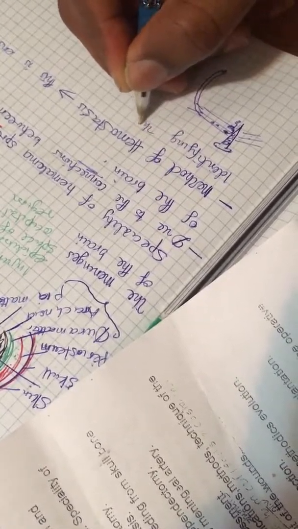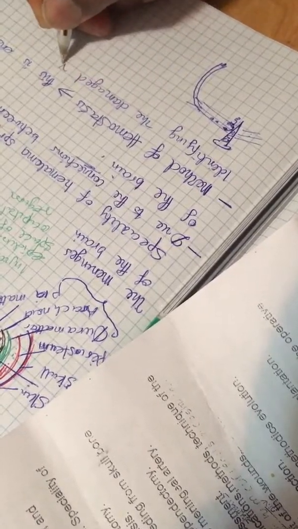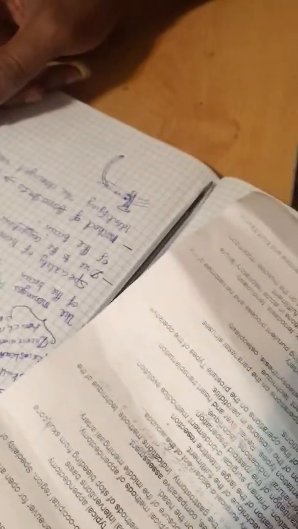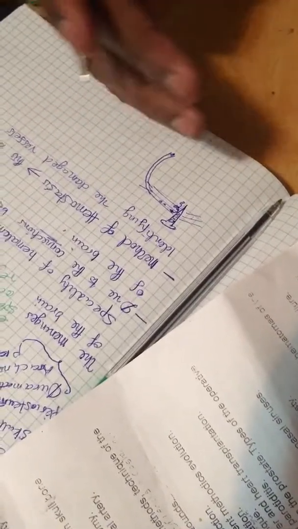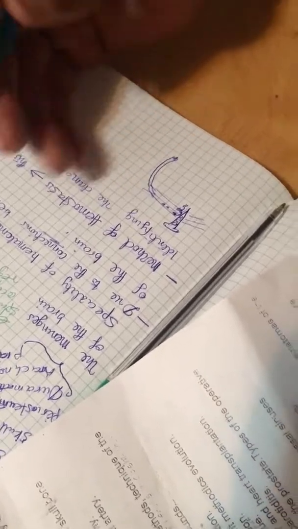You identify the damaged vessels. You should know which vessel, yeah? You should look for which blood vessel has the problem, where the blood is coming out from. You understand this? Which blood vessel? In the brain.